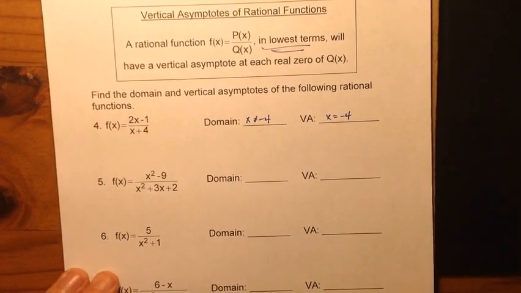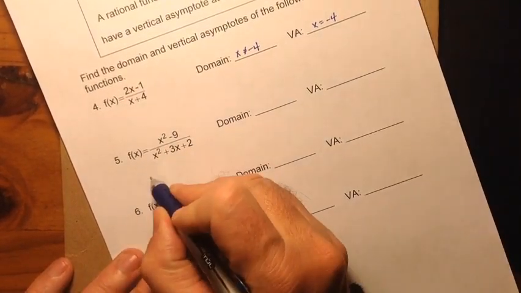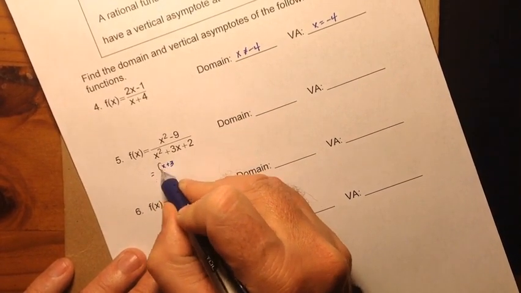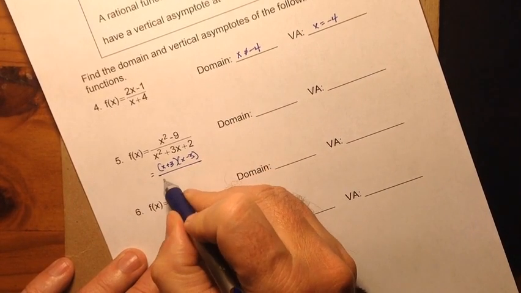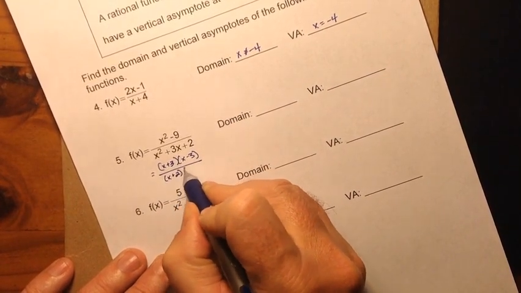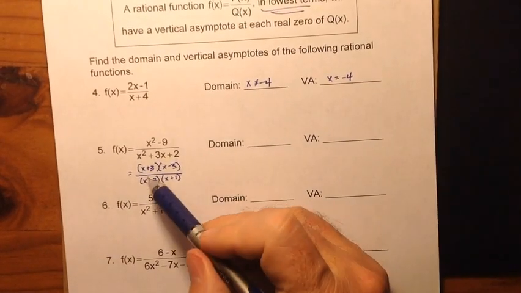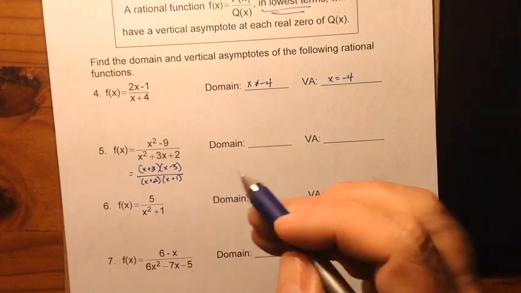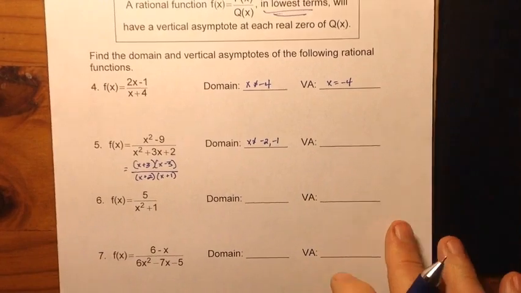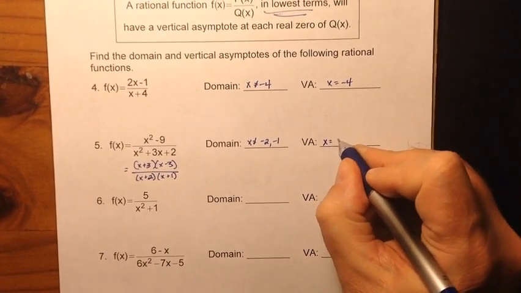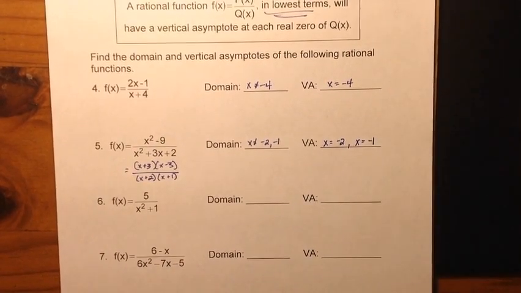All right, number 5, however, I can do some factoring. The top of it is x plus 3 times x minus 3. The bottom is going to be x plus 2 times x plus 1, right? Notice nothing's canceling out here, so we're okay. Our domain's going to be x cannot equal negative 2 or negative 1, and so I'm going to have a vertical asymptote at x equals negative 2 and another vertical asymptote at x equals negative 1. So we have two vertical asymptotes there.